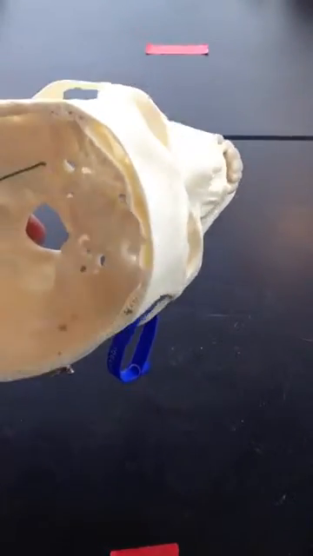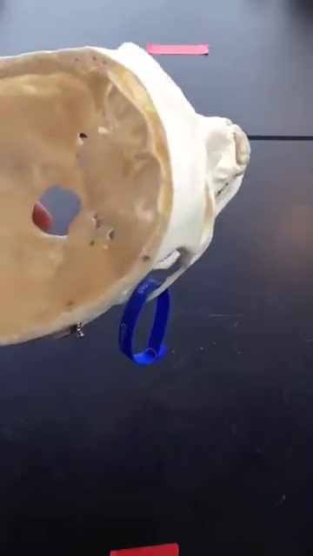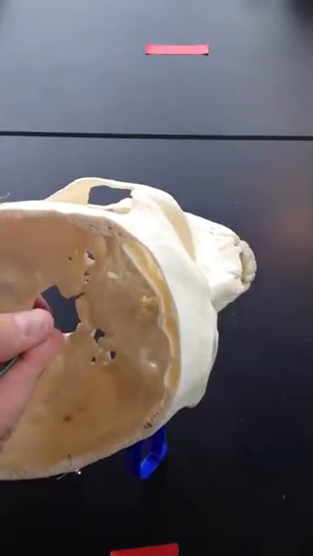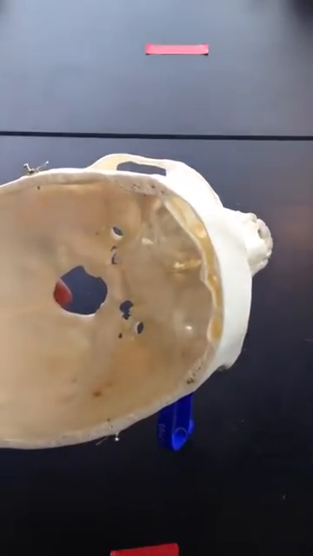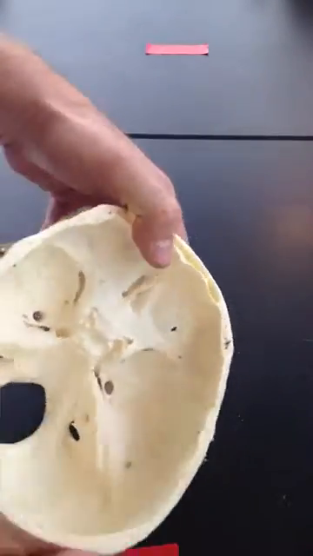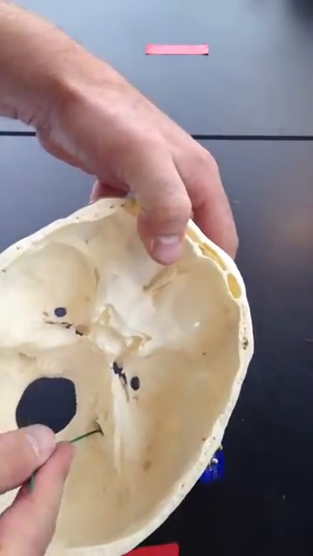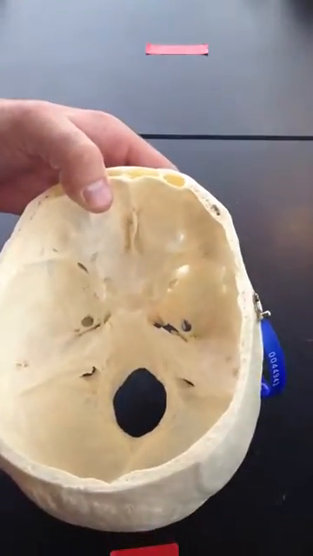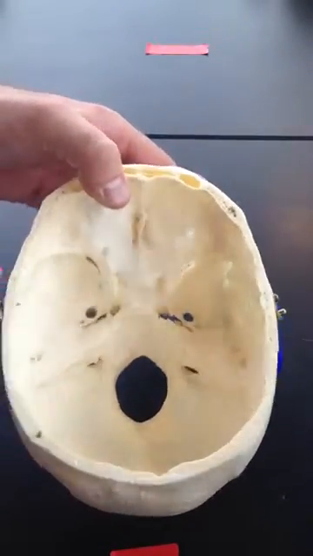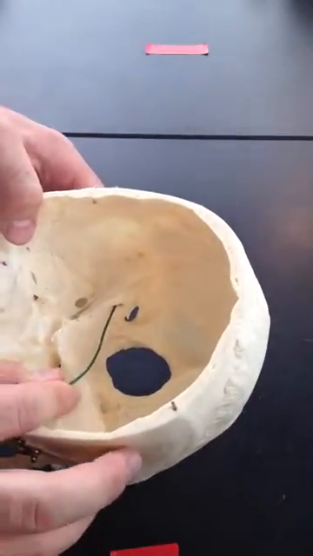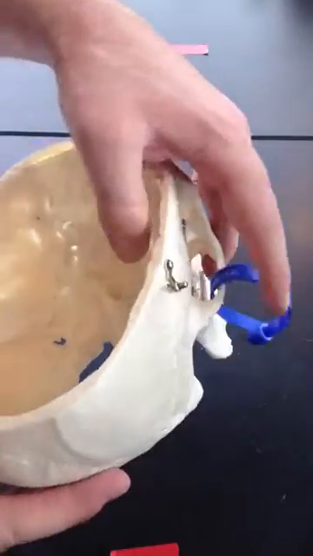And then we have the foramen lacerum, on the right and on the left from the superior view. The jugular foramen is right there and right there. And then we have the internal acoustic meatus. The internal acoustic meatus is this opening here for the inner ear.